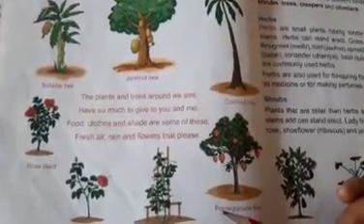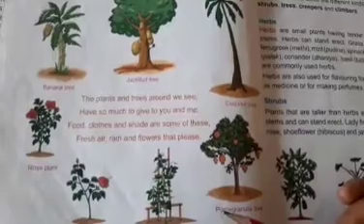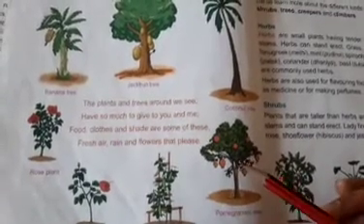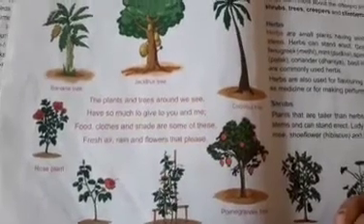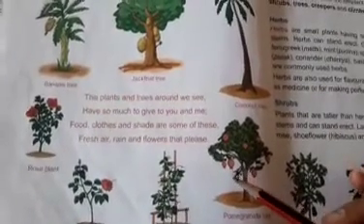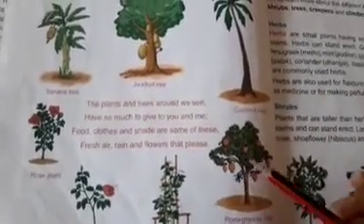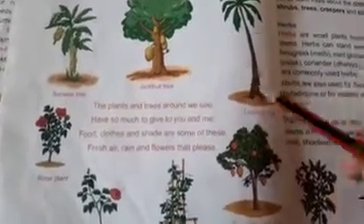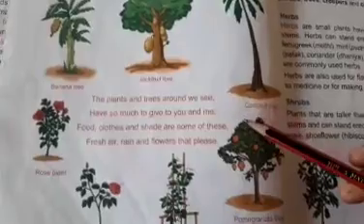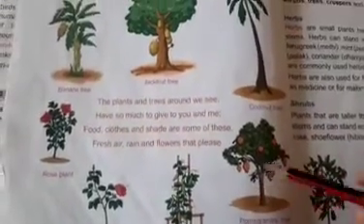The main and important thing is we are getting oxygen from plants, when photosynthesis takes place. Photosynthesis means when the trees and plants prepare their food. That time what happens, kids?